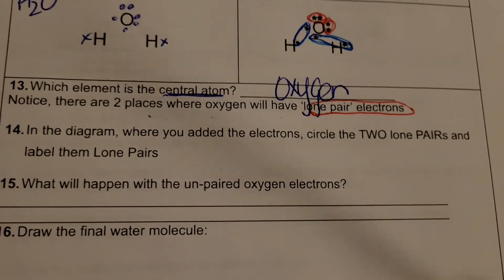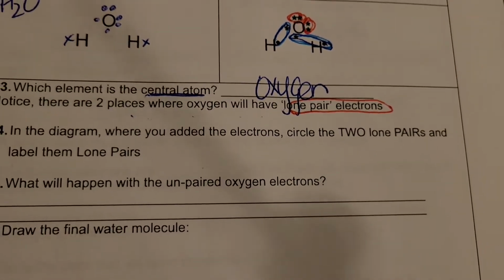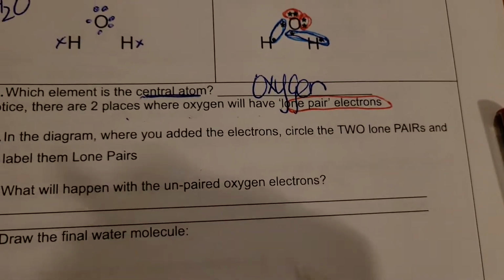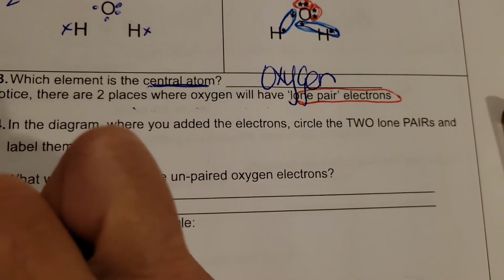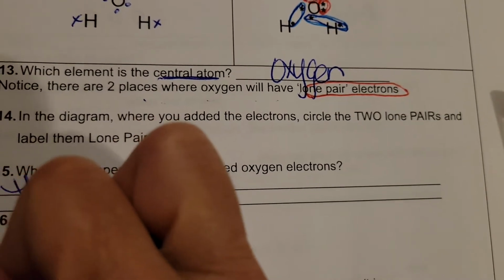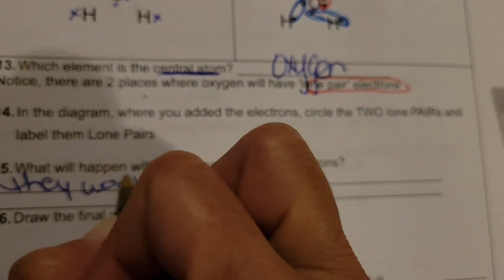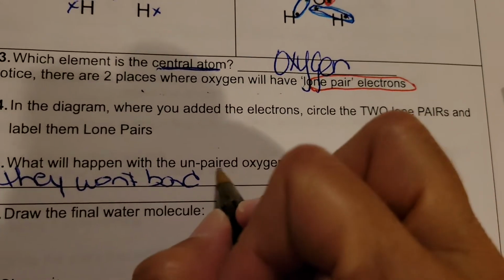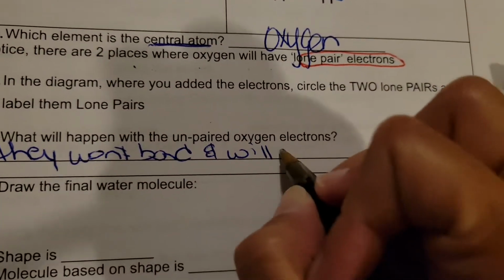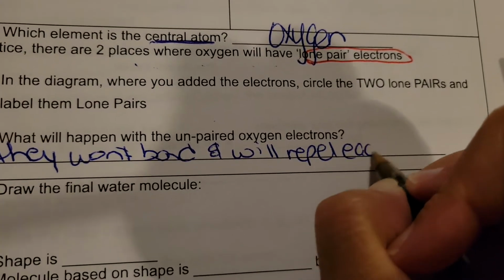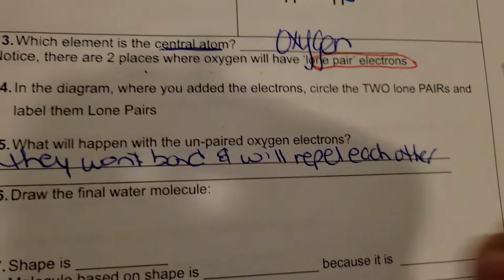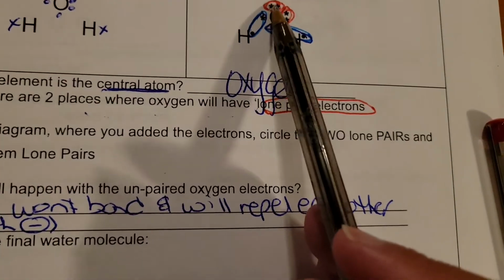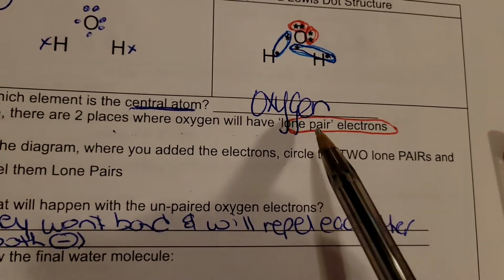So what's going to happen with the unpaired oxygen electrons? The unpaired ones are not going to bond, and they're going to repel each other because they're both negative. Negative, negative. So they're going to be pushing each other away as much as they can.